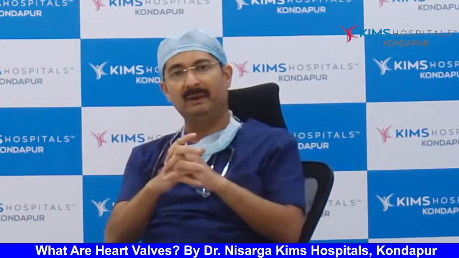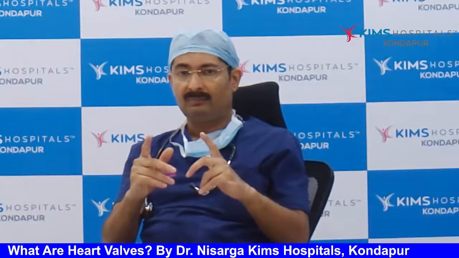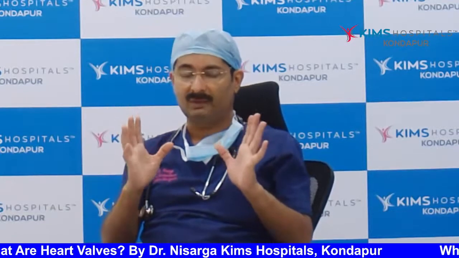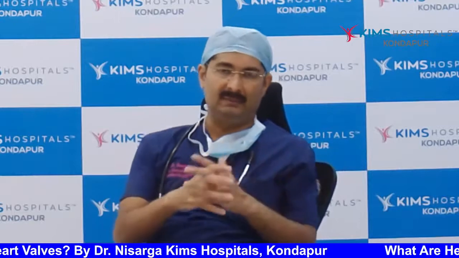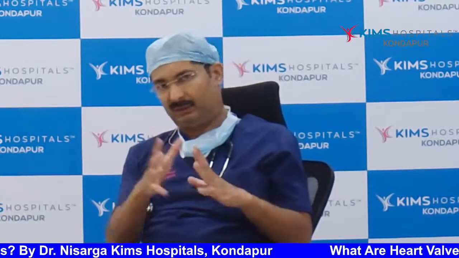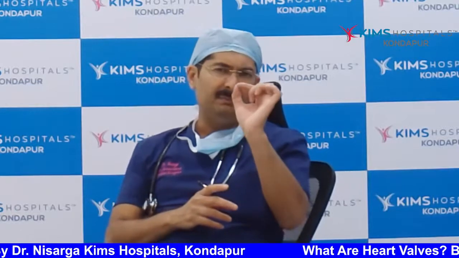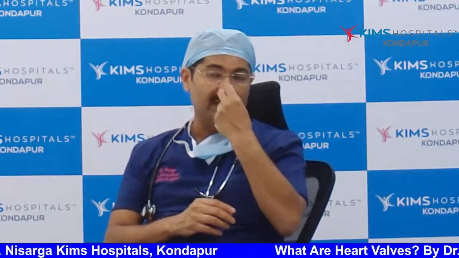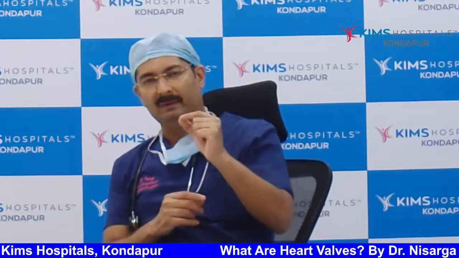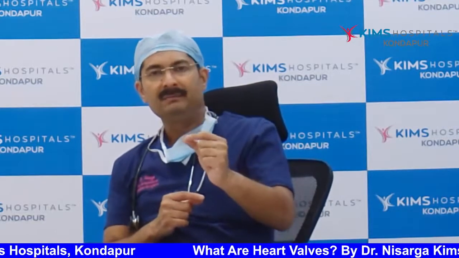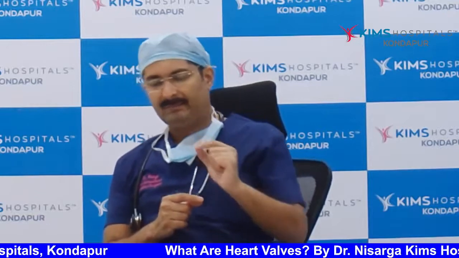The problem with the tissue valve is that it's costly, almost double the cost of the metal valve. The metal valve is a little cheaper compared to the tissue valve. But the main disadvantage of the mechanical valve is that you have to take medication lifelong. What is that medication? It's a blood thinning tablet.